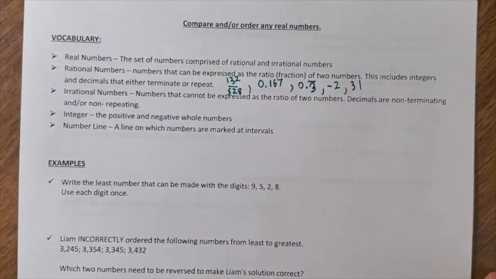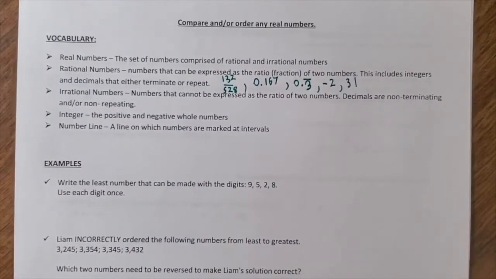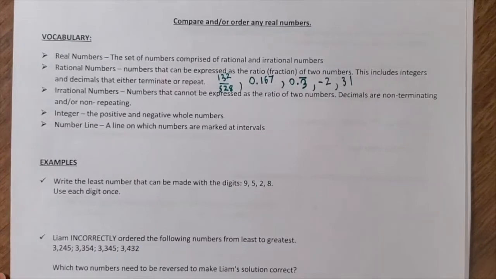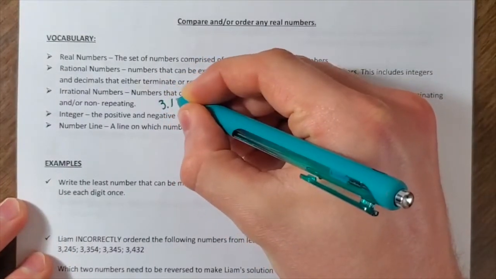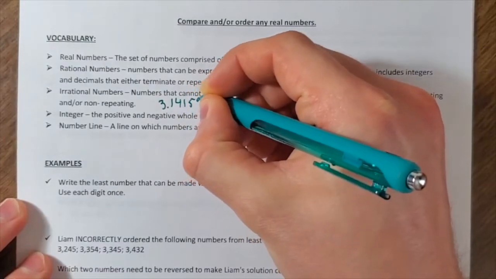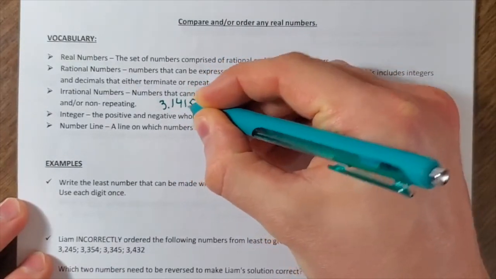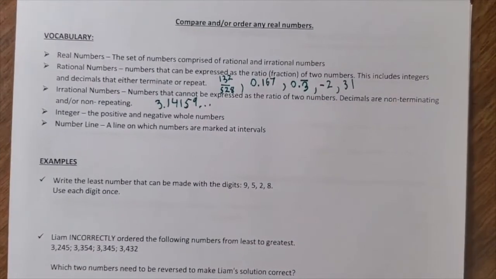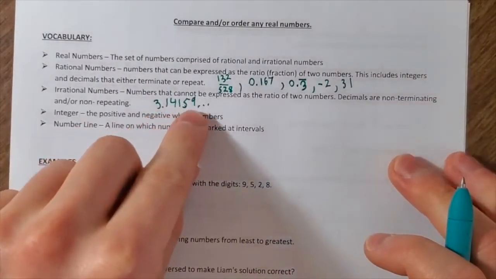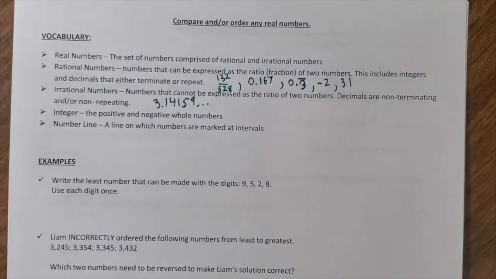Then we have our irrational numbers, which are numbers that cannot be expressed as a ratio of two numbers, decimals that are non-terminating and non-repeating. So the most famous irrational number that we encounter most frequently would be pi, our 3.14159... that just goes on indefinitely and continues with no sort of pattern or repetition anywhere within our decimal there. So that's our one example of an irrational number.